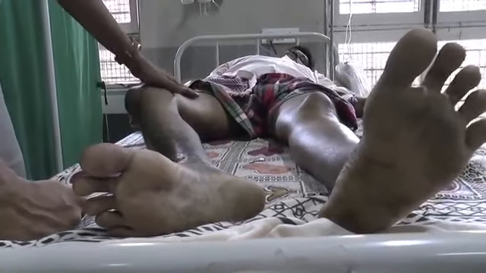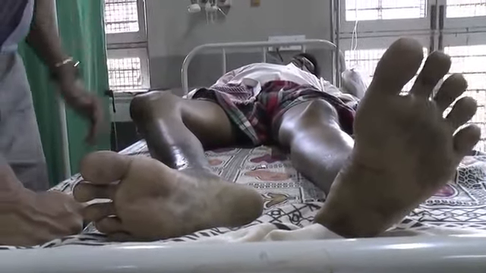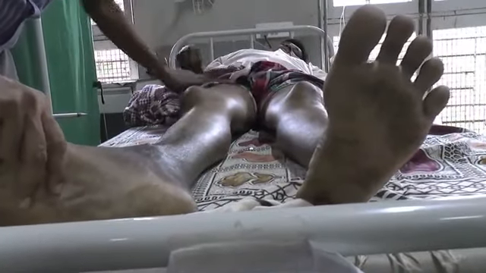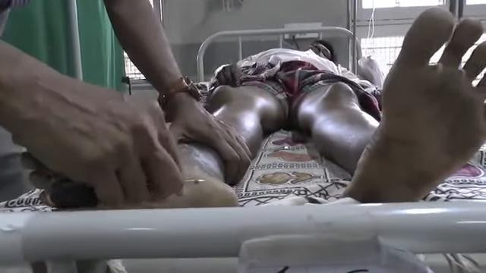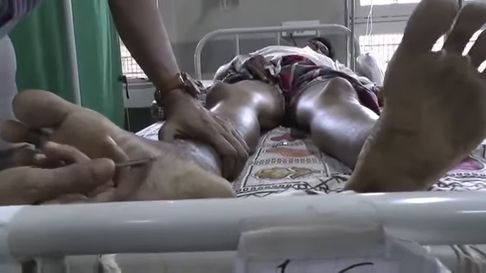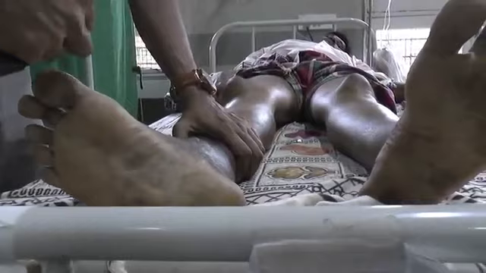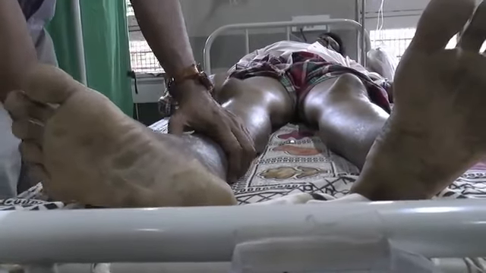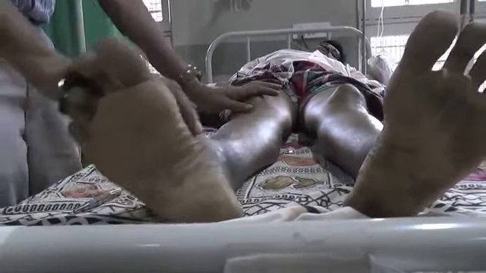Now you can also show a contraction of the tensor fascia lata. Then you elicit the plantar reflex. That is one component of the positive Babinski sign on the thigh. So the tensor fascia lata also contracts.